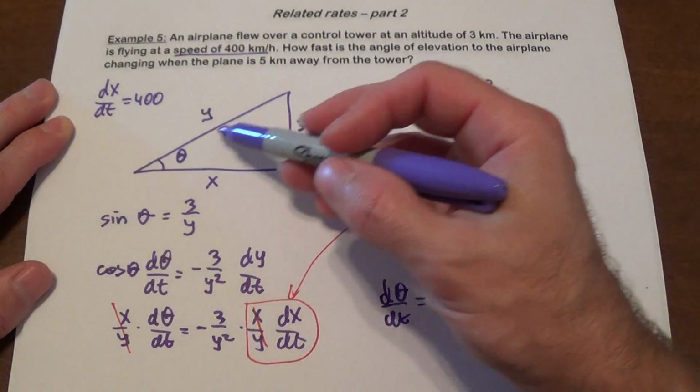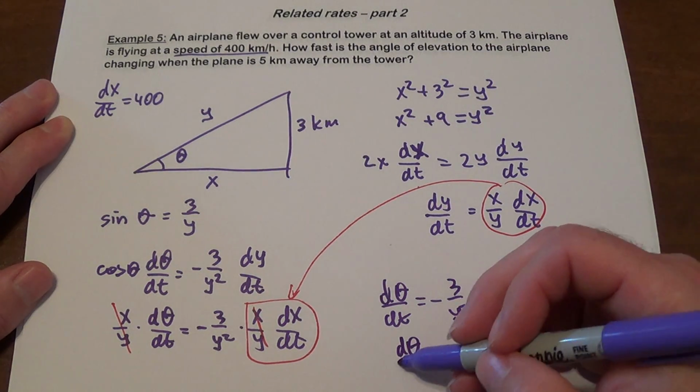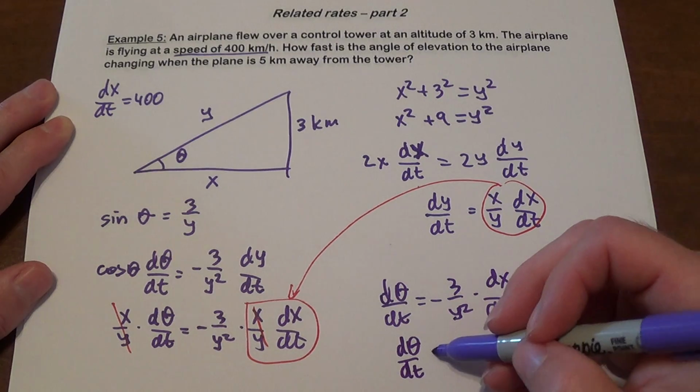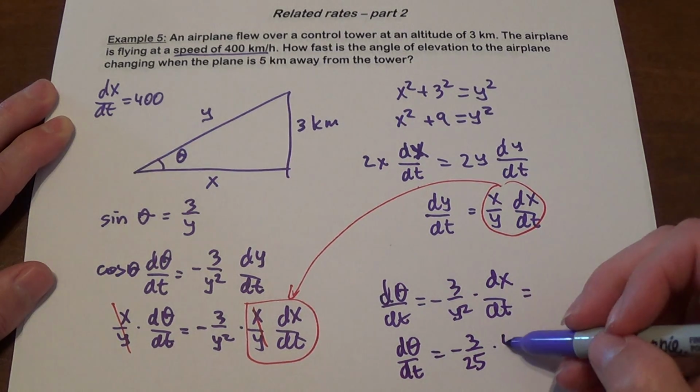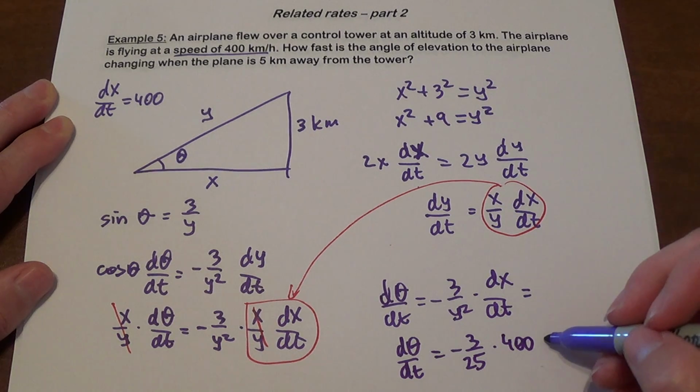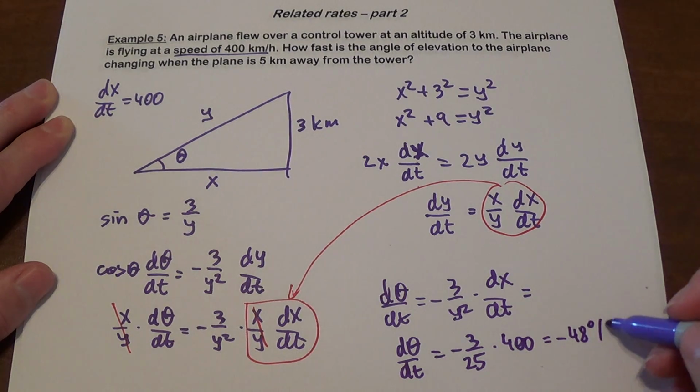All we need to do is substitute the values. When this distance is 5, dy over dt, I mean d theta over dt, equals negative 3 over 25 times 400, and that's going to equal negative 48 degrees per hour.